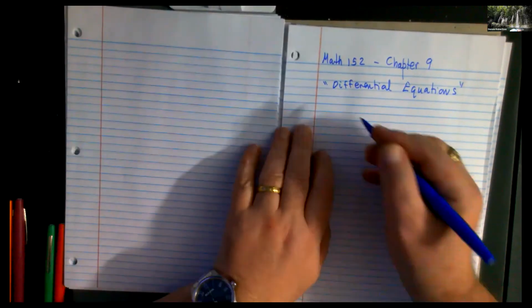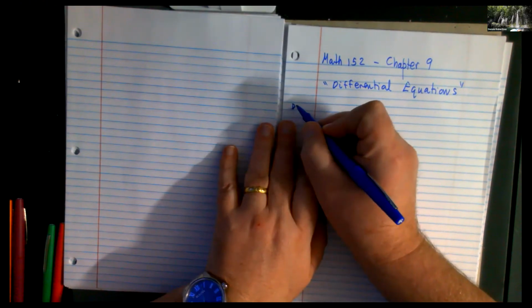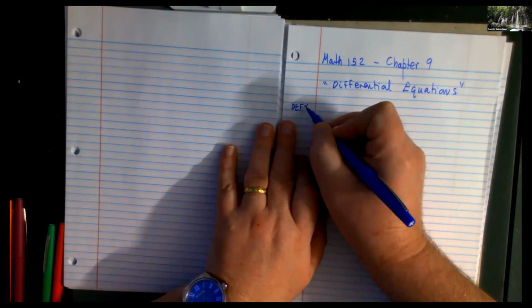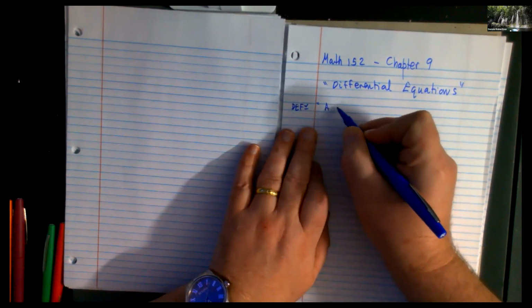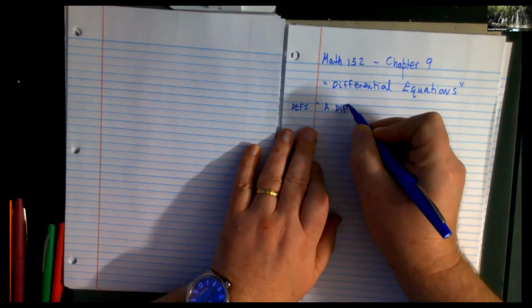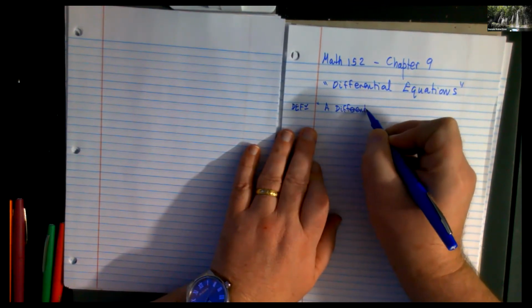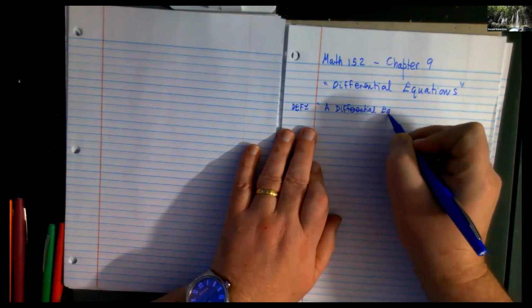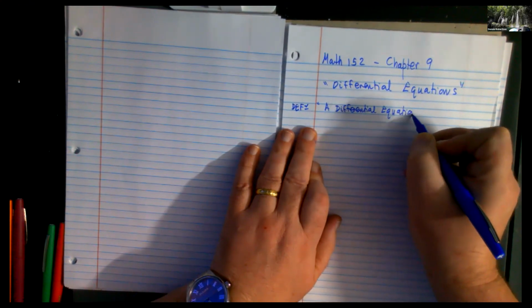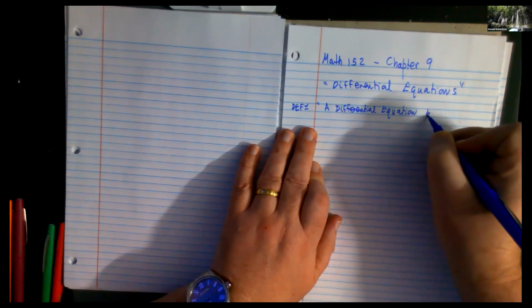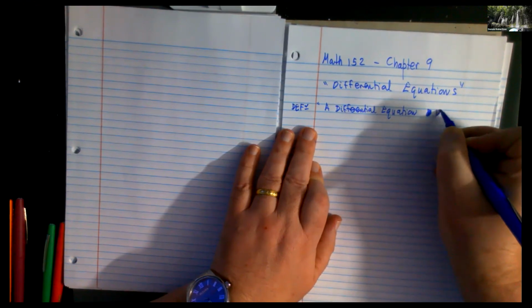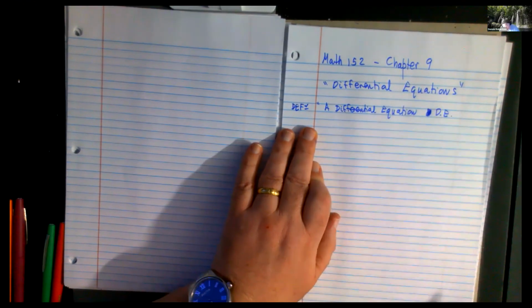So let's start with a very simple definition. A differential equation. From now on, nobody ever writes down differential equation. We just call them DEs.